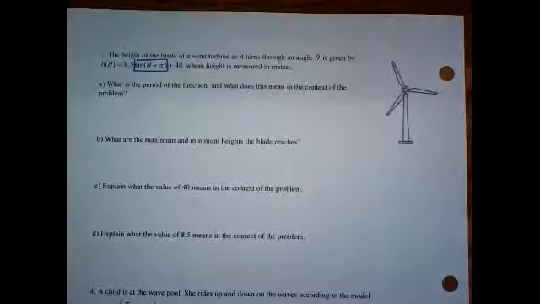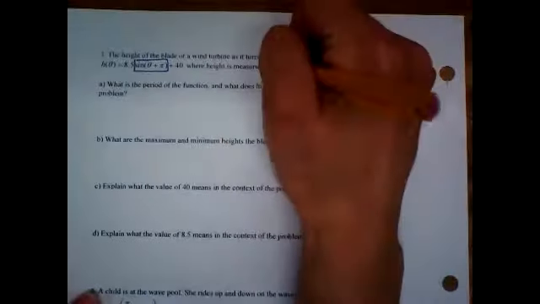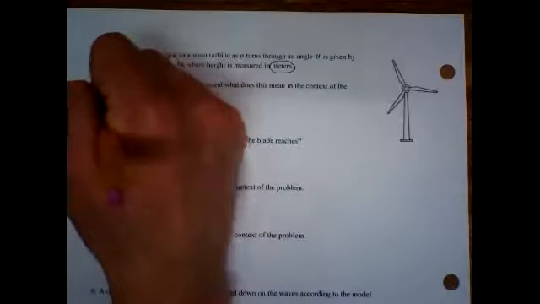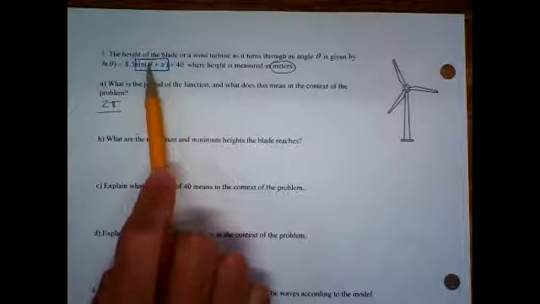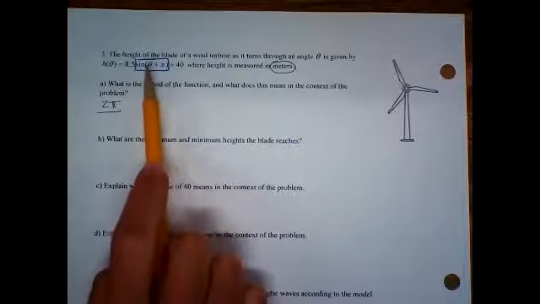And so theta is in radians, right? Because we've got like pi in there. So theta is in radians and our height is measured in meters. So height of the turbine is in meters. So again, letter A, what is the period of the function and what does that mean? You would put 2 pi over whatever's in front of the, in this case, theta. There's nothing there, so what is it? It's, yeah, good, it's over 1.